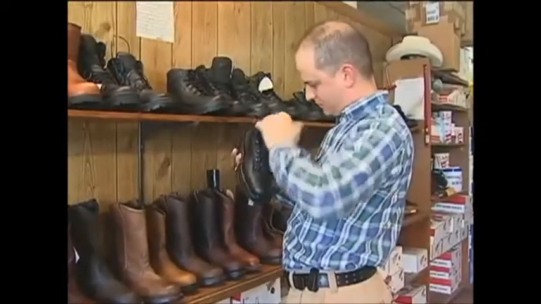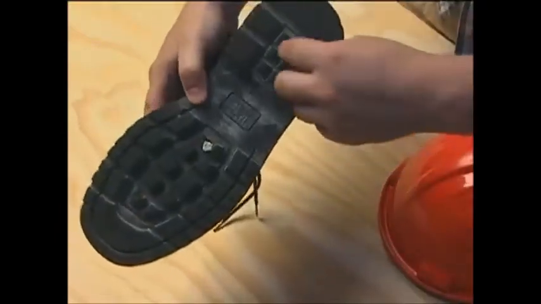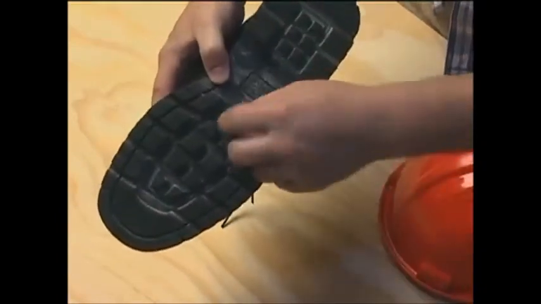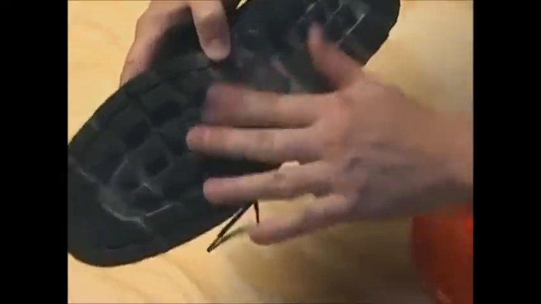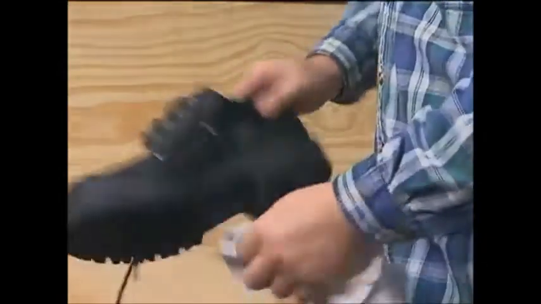Select protective footwear appropriate for the hazard. Inspect protective footwear prior to each use. Check the soles of shoes for pieces of metal or other embedded items that could present electrical or tripping hazards. Follow manufacturers' recommendations for cleaning and maintenance of protective footwear.